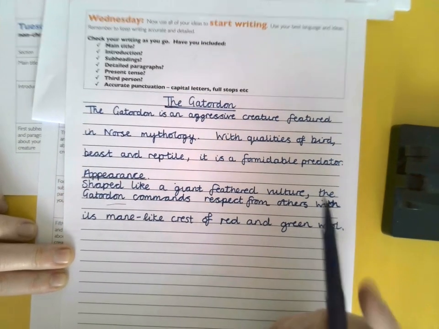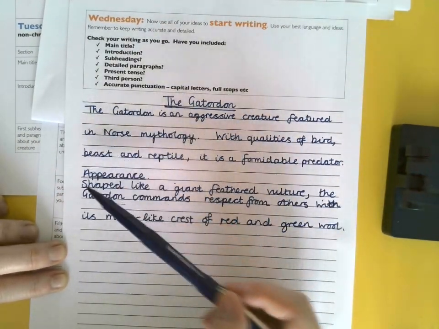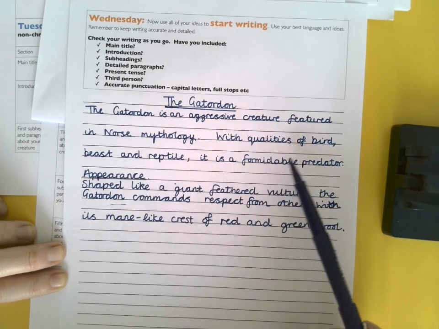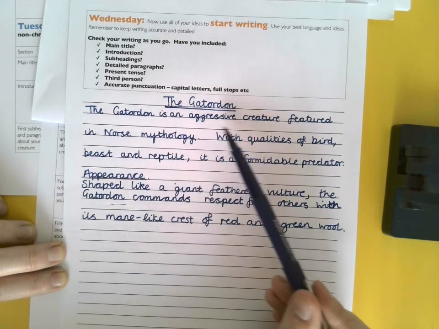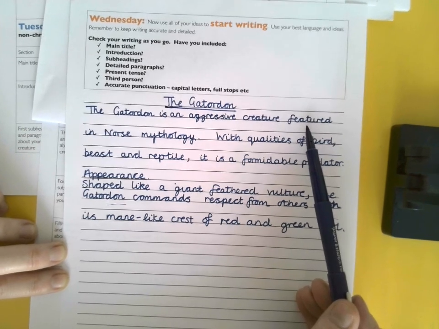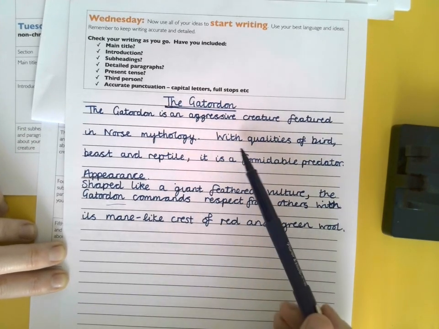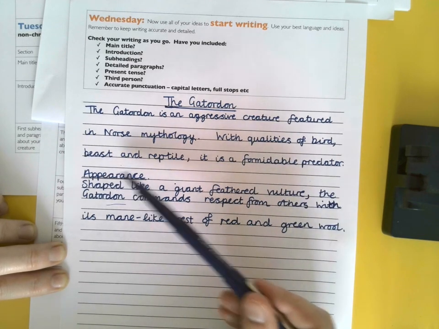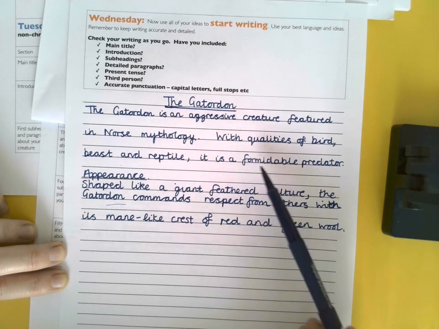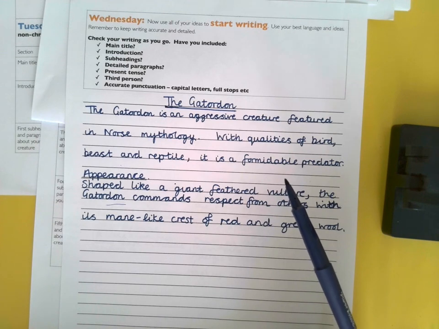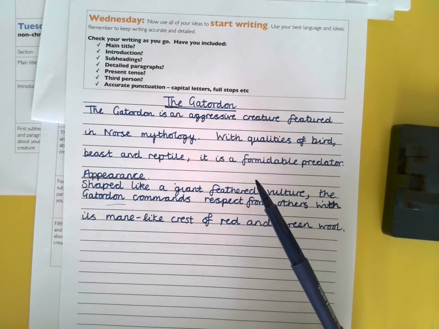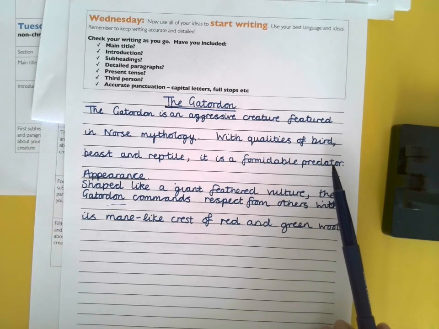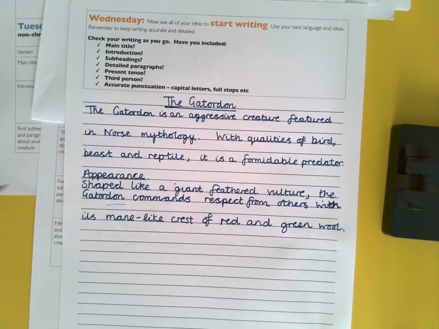Sorry, Year 5, I forgot to mention about the introduction here. So it's just 2 sentences. What it is, remember we looked at the Tongo lizard, it defines what it is, and then just like we put in the plan with qualities of bird, beast and reptile, it is a formidable, meaning quite intimidating, quite scary, remember, predator. Okay, anyway, let's go back to our appearance section.